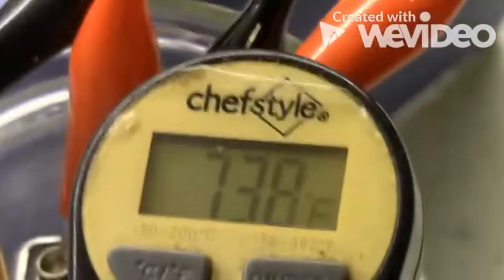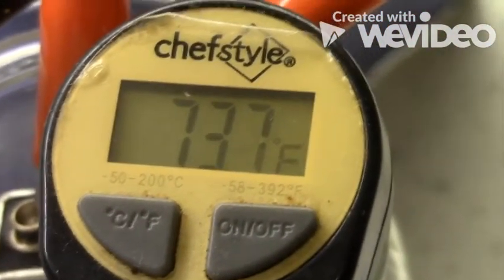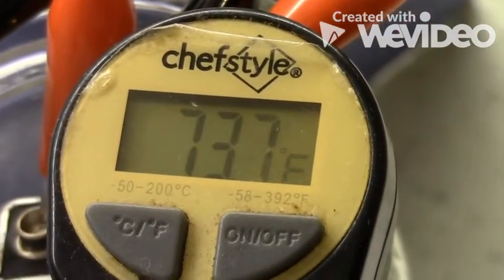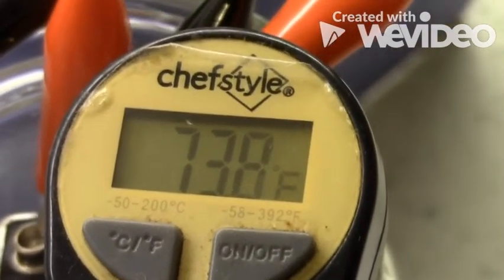Let's take a look at the temperature. We were at 74.1 when we started. We're at 73.7. 73.8.